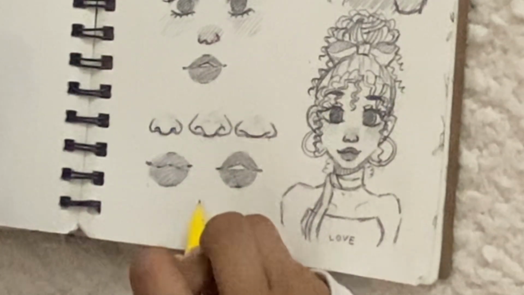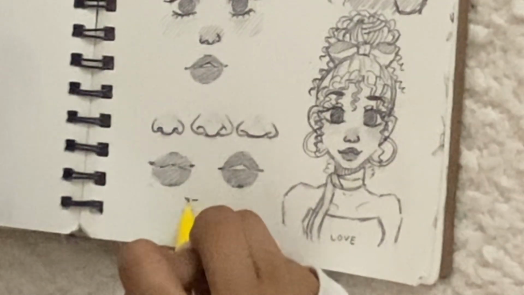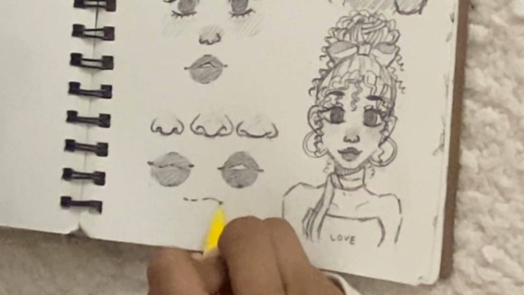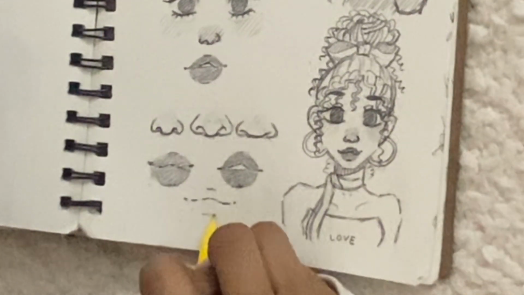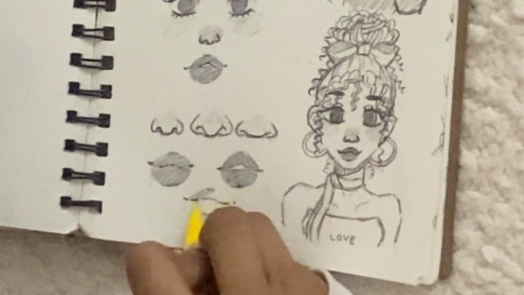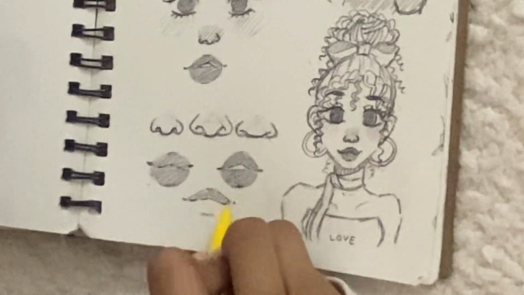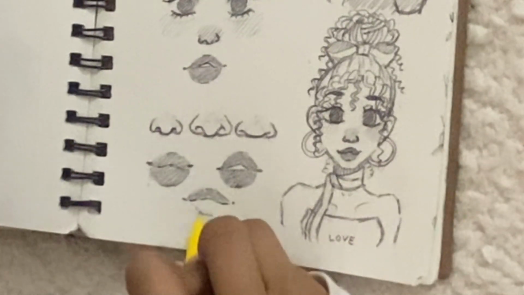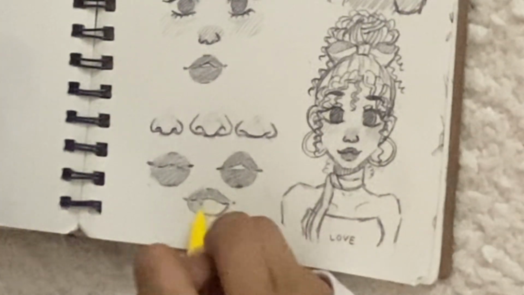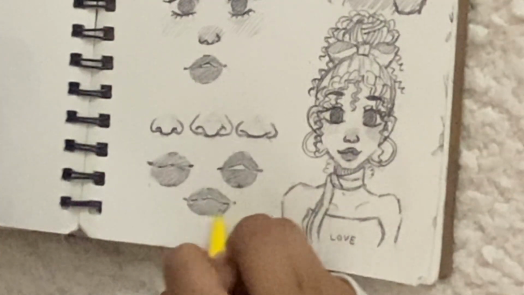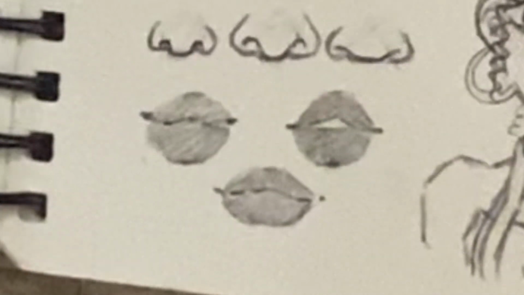Another way to help get rid of same face syndrome is to explore different styles. You can have chibi art, anime, Disney style art, which is kind of similar to mine. You can have these types of art styles and take from these styles what you want, and it can really help to build your characters and make them look different.